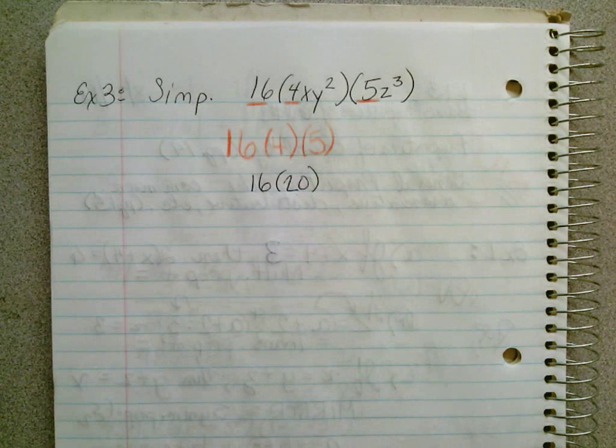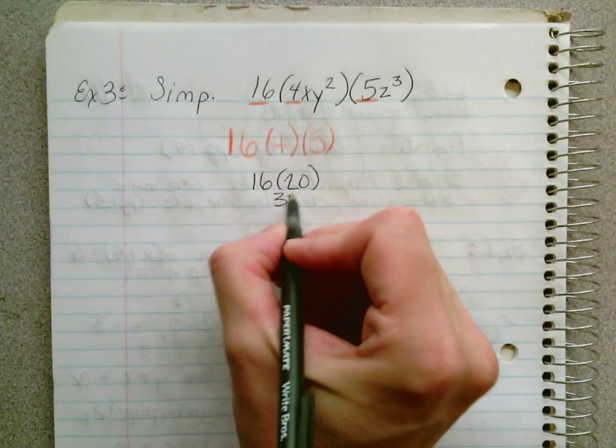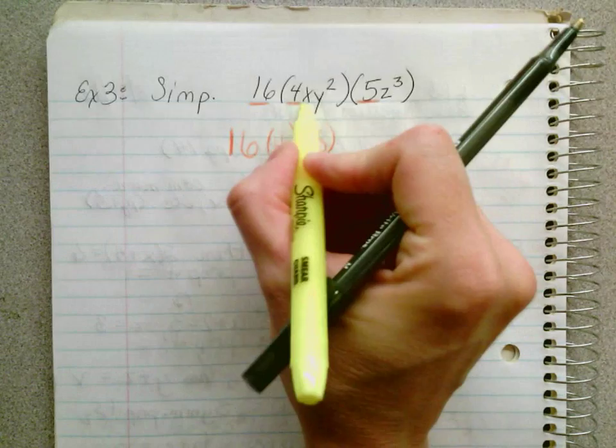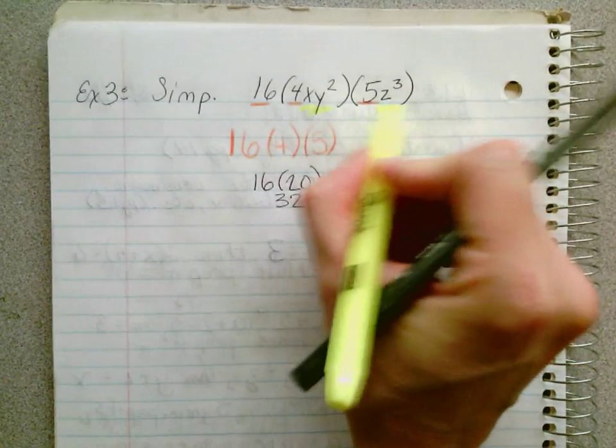In your head, y'all should be able to tell me that that's 320 because it's 16 times 2 add a 0. Okay, we've already dealt with our numeric adventure. Now we're left with the product of x, y, y, and z, z, z.